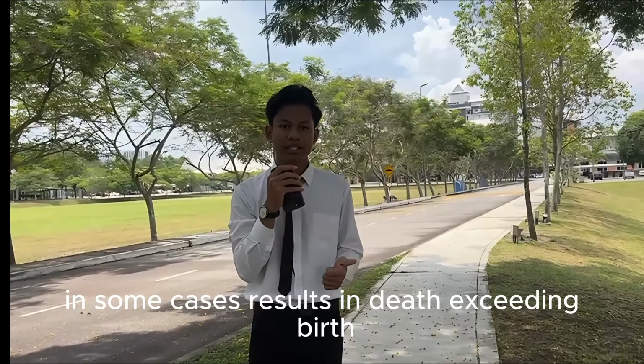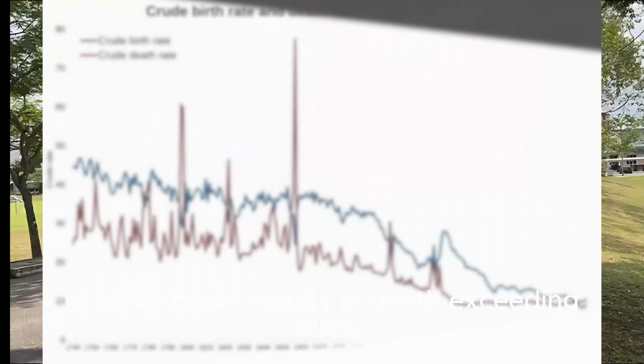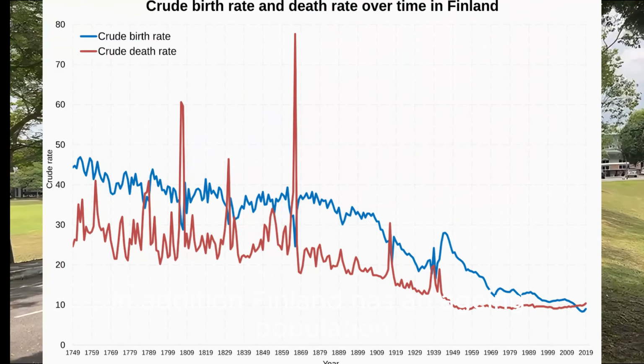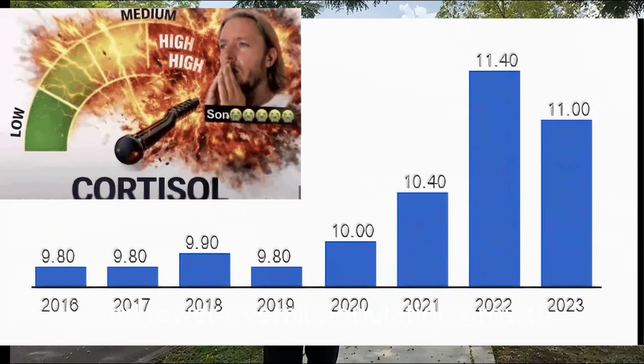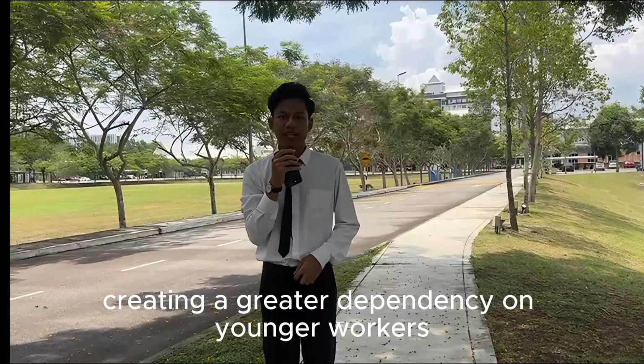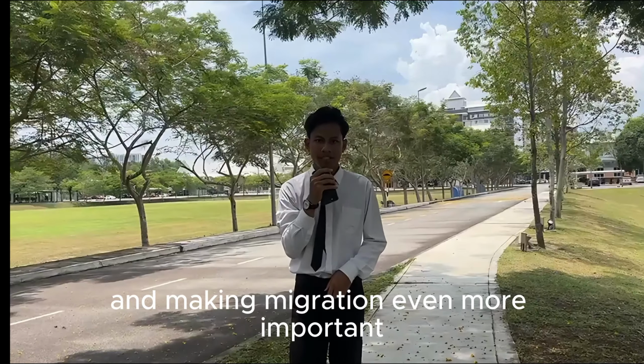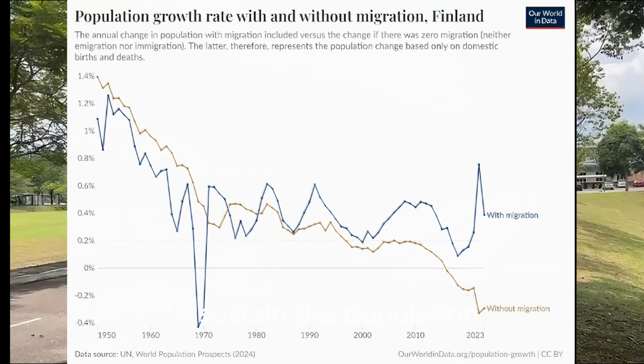In some cases, this results in deaths exceeding births. In addition, Finland has an aging population, where a large proportion of people are elderly. This leads to higher death rates and lower overall population growth, creating a greater dependency on younger workers and making migration even more important to sustain the population.